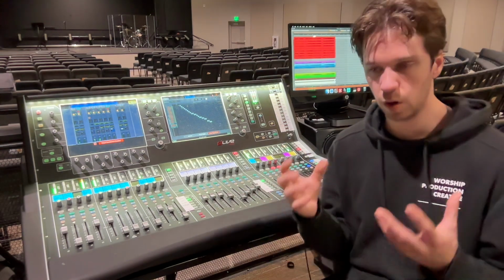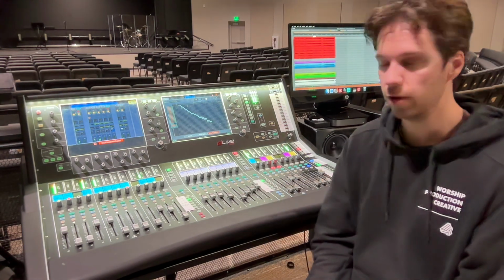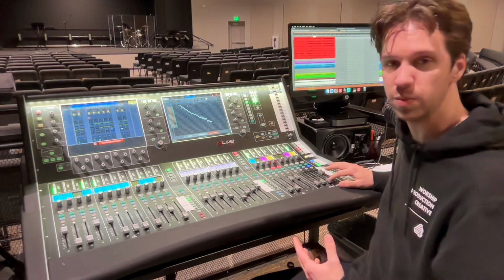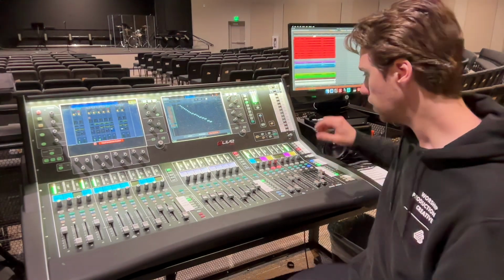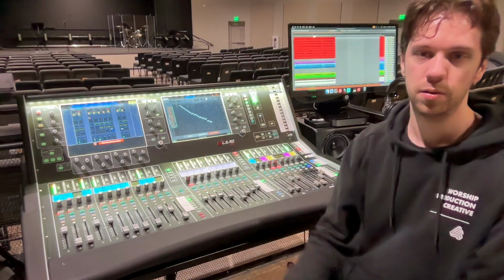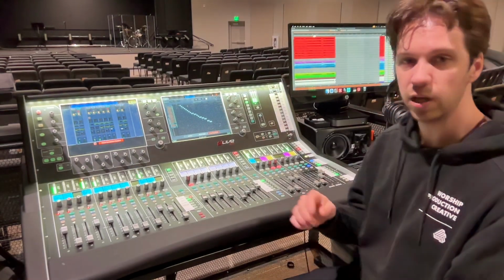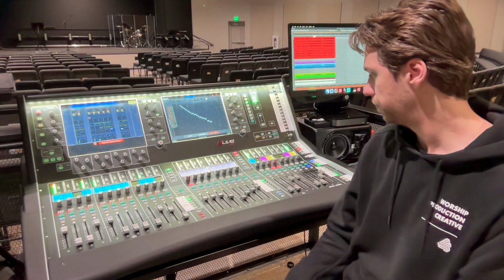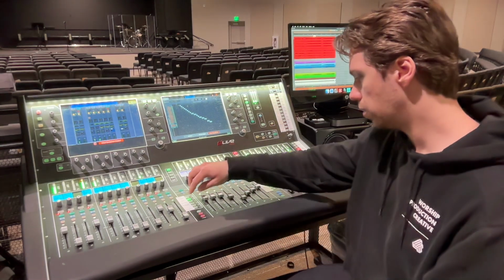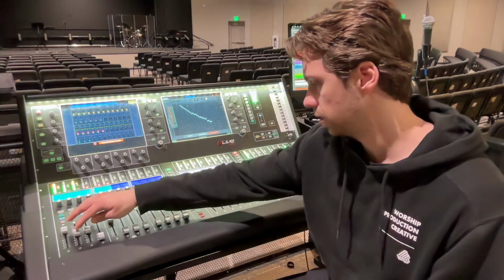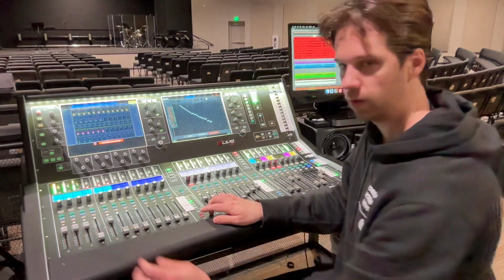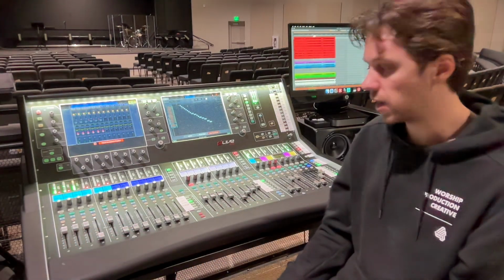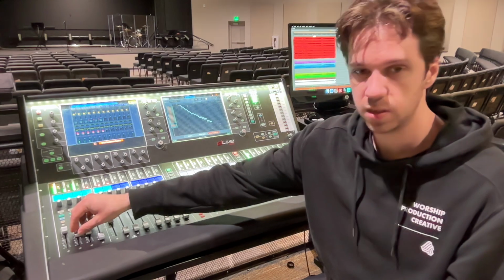Now I'm going to show you all of the individual control that we have over this. So I'm going to bring the mains back up so we can hear it. I can mute the band, and we can just listen to the vocals. And now I can go to our vocal channel over here, and I can bring in the background vocals behind them, or I can take them out.